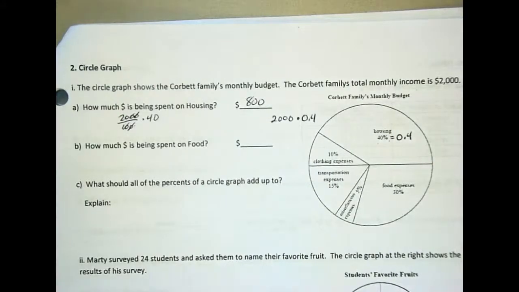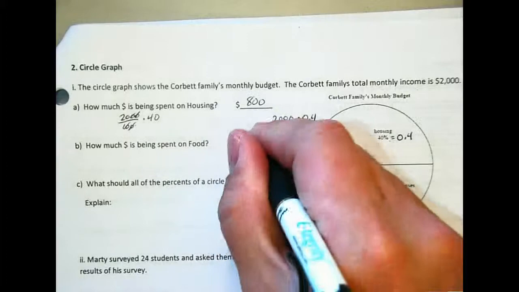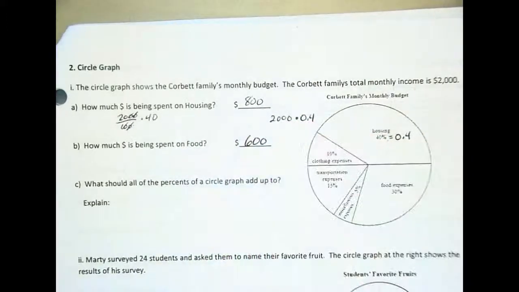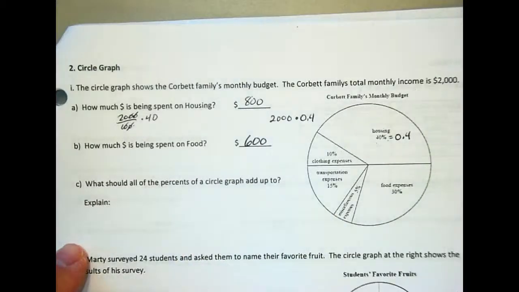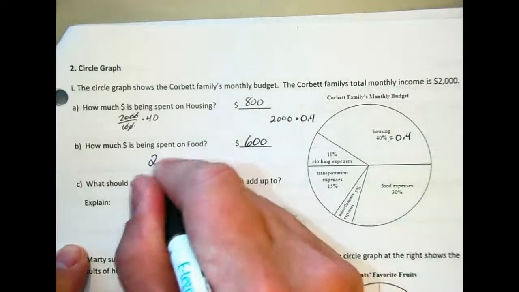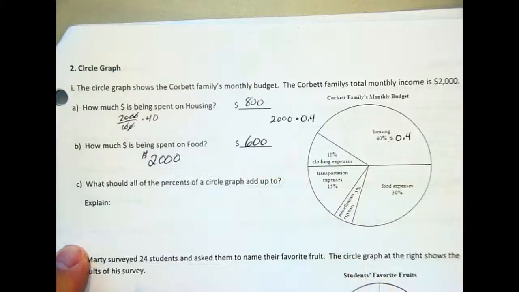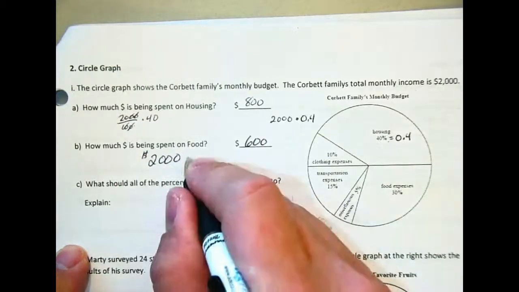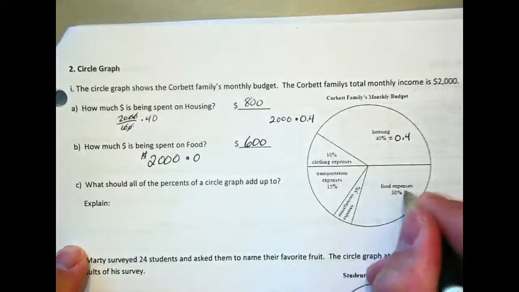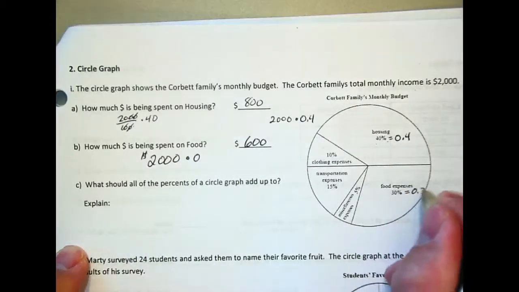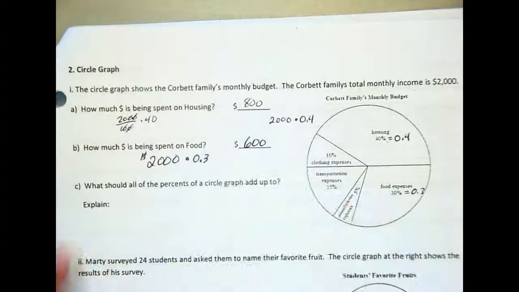Hey, how much cash is being spent on food? KK. $600. Anyone second that? Okay. How do we get 600, KK? We multiplied 2,000 by 60. Wait, not by 60. What am I talking about? By 30%. By 30%, which is what decimal? 0.3. Okay, all right, well done.